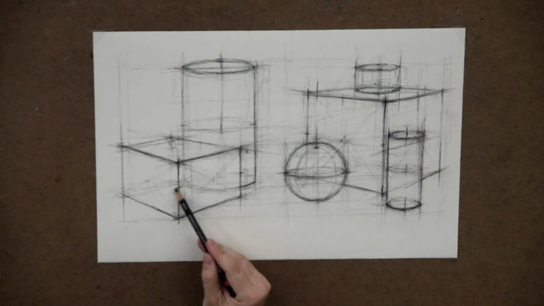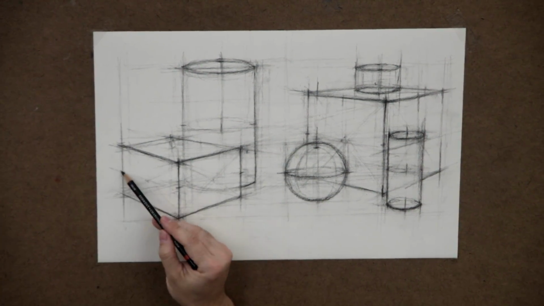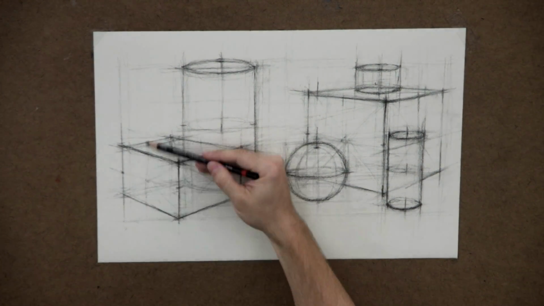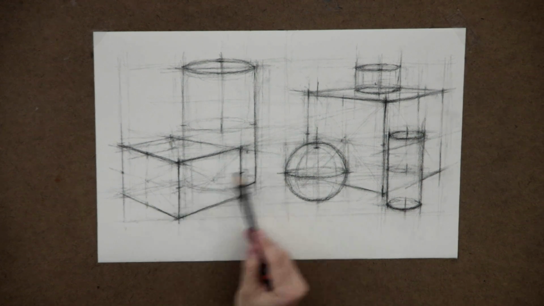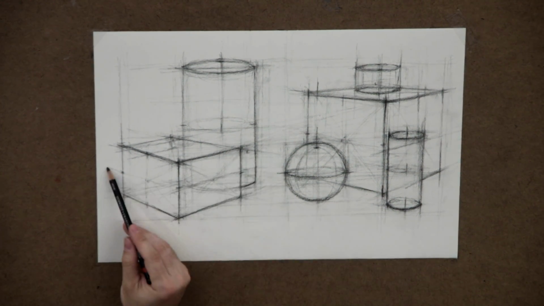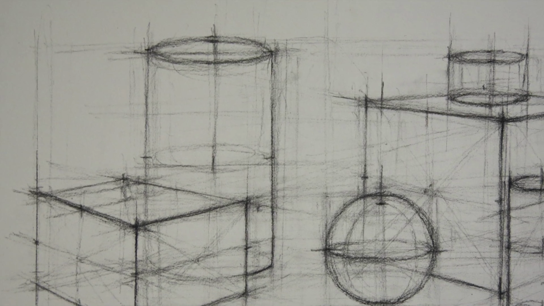So if you see that there's a problem, remember that mistakes are good. Mistakes will tell you where not to draw. They'll help guide you. They'll tell you the correct spot because they are not it. So keep drawing, and feel free to chat if you have any questions.